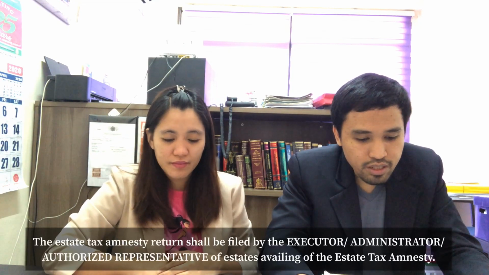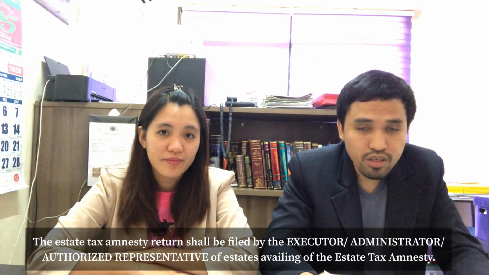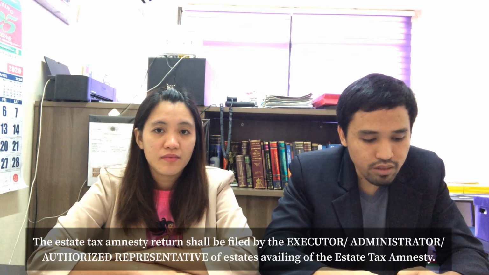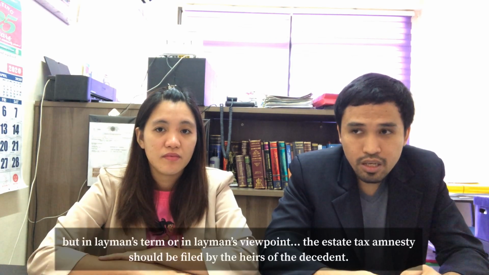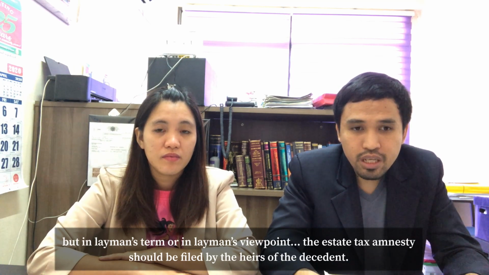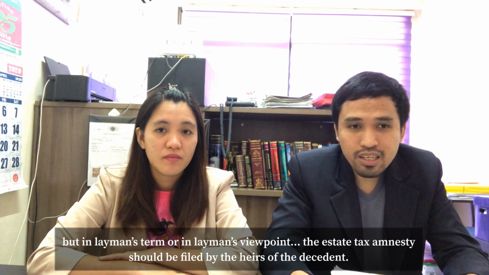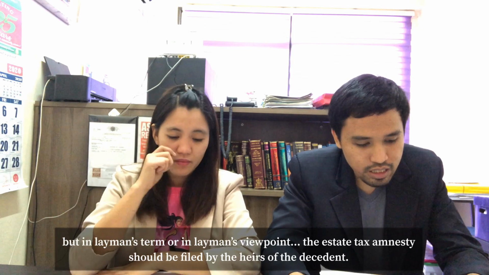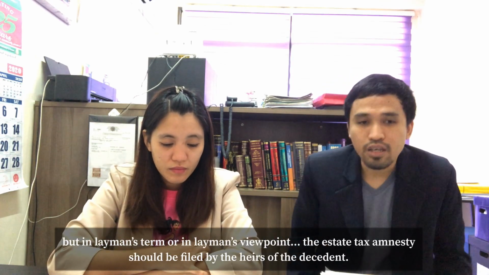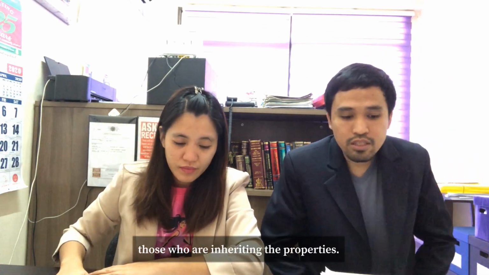The second point is, who shall file the Estate Tax Amnesty Return? Ang mag-file dapat sa Estate Tax Amnesty Return is the executor, administrator, or authorized representative of the estates availing of the Estate Tax Amnesty. But in layman's term or in layman's point of view is dapat ang mag-file sa kaning Estate Tax Amnesty is katong mga heirs sa decedent nga namatay, katong mumana sa mga properties.